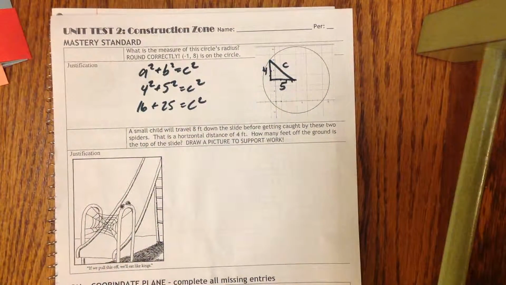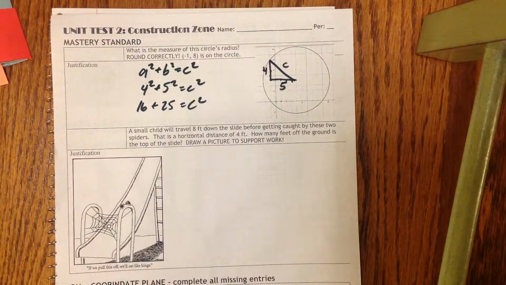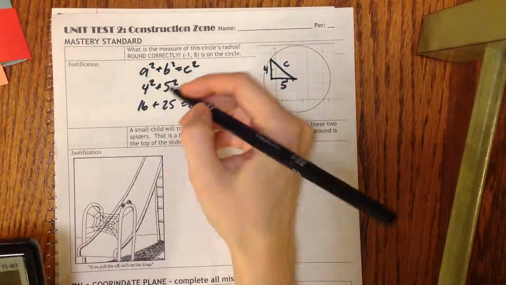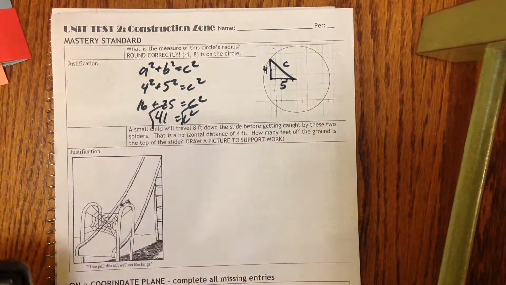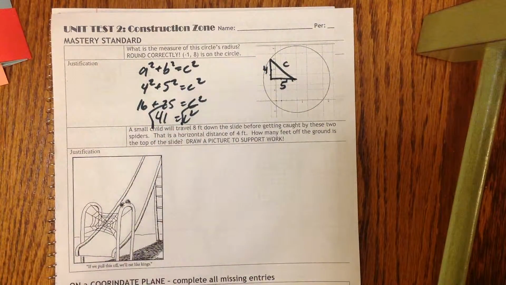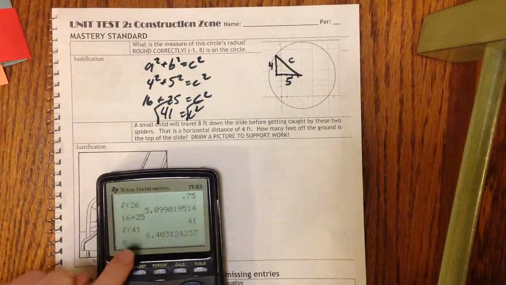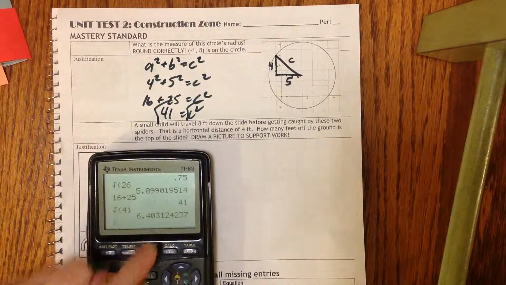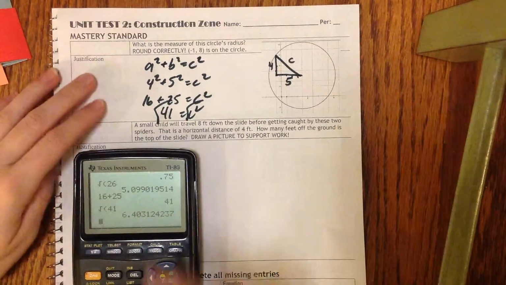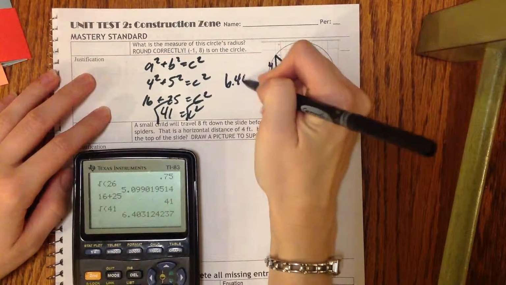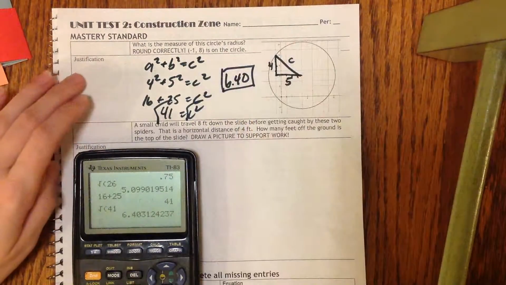Now remember, we just have to do the algebra to get this, and then the most common error I actually saw was that people didn't round correctly. So again, this is 41, and so our last step is to find the square root. And the square root of 41 gives us 6.403, etc. On the EOC, you're going to be asked to round to 2 decimals. So when we round it, we should get this for our final answer.